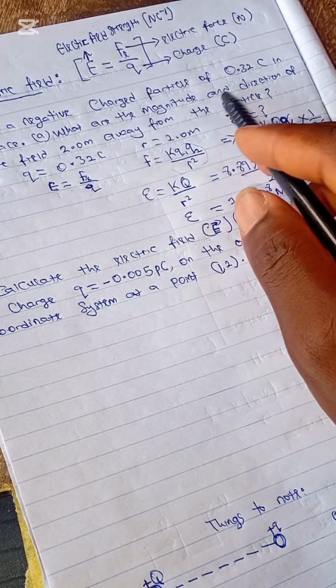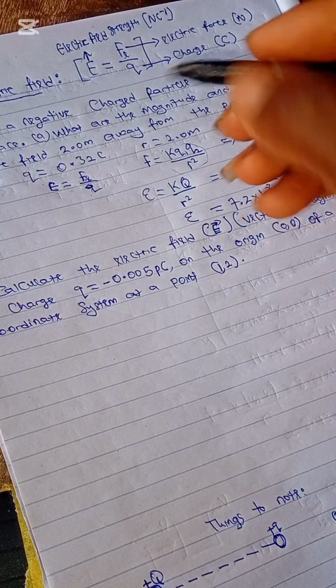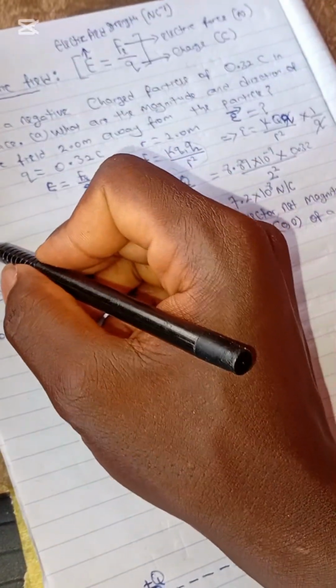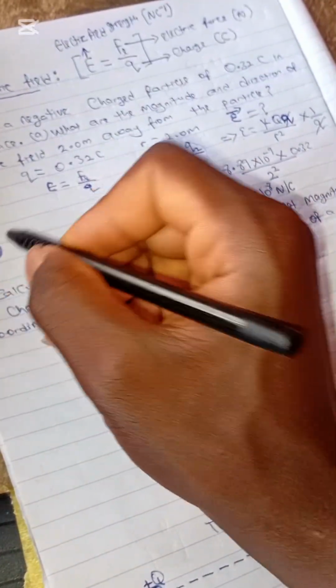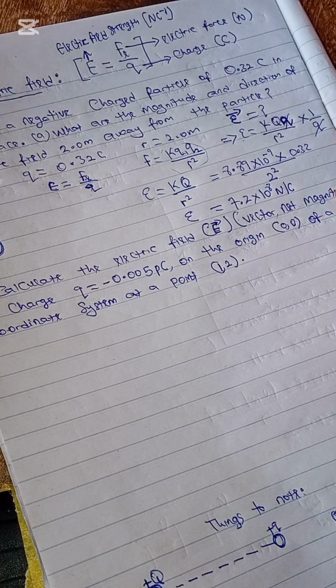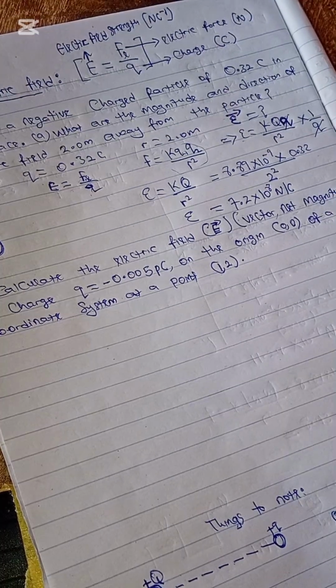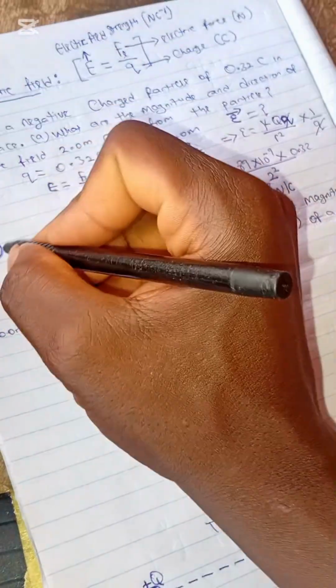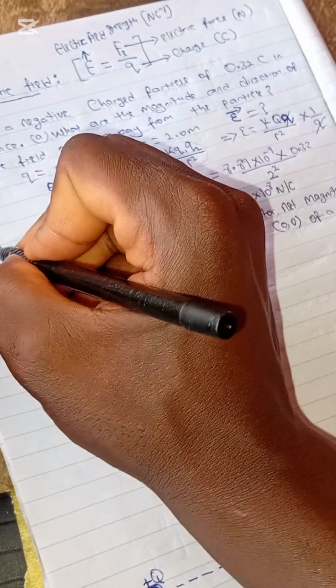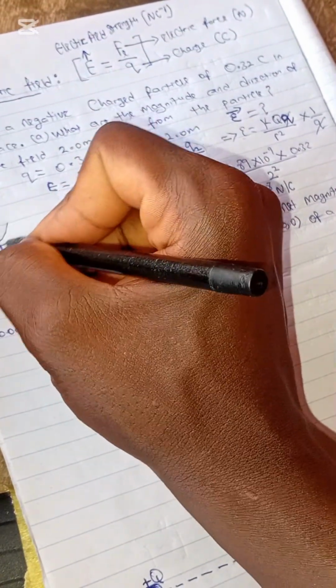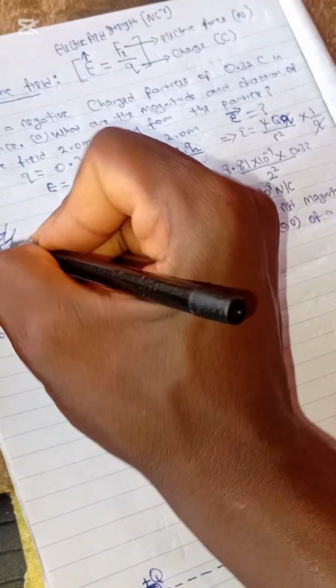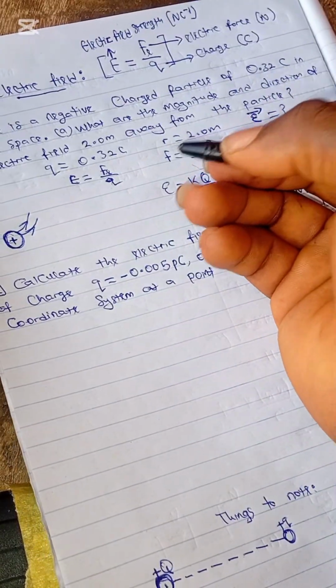So what will be the direction of this field towards a negative charge? Listen, if you have a field like this, the direction of the field is away from a positive charge. Say this is a positive charge, the direction of the field will be away from it.